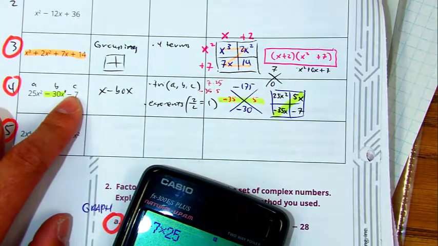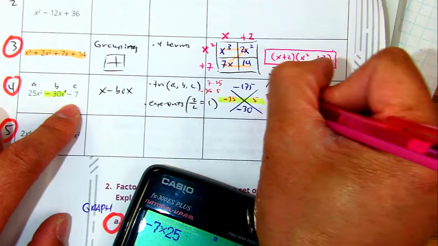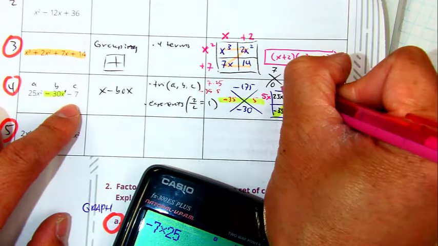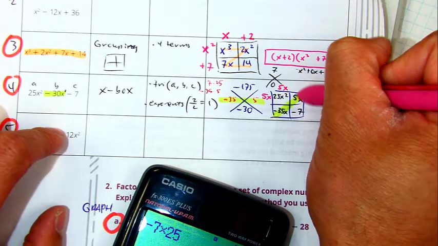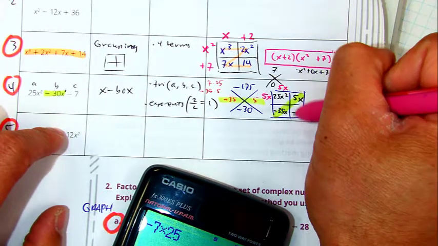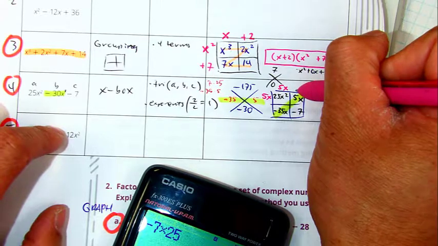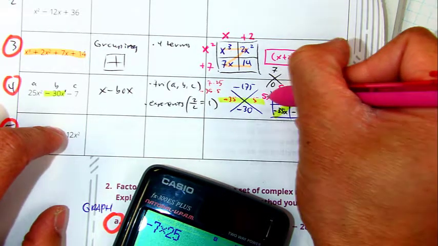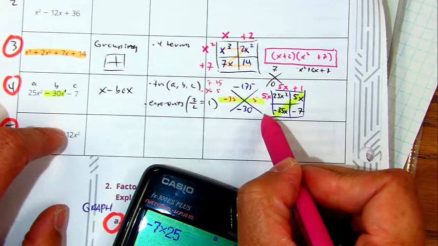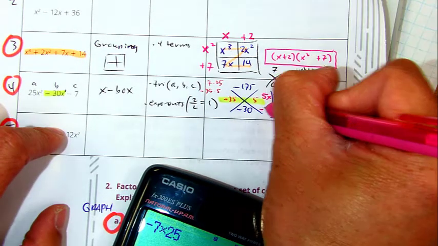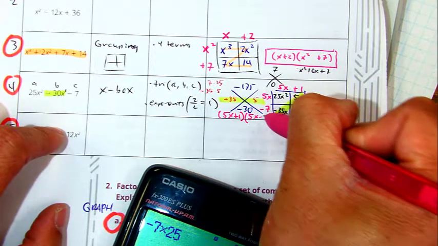Alex, the greatest common factor this way? 5x. Yep. This way? 5x. Oscar, this way? Your greatest common factor? 5. Remember, another way of thinking about it is this times this equals that. 1. Yeah. And class, this one over here? Negative 7. So 5x plus 1, and then 5x minus 7 is my answer.